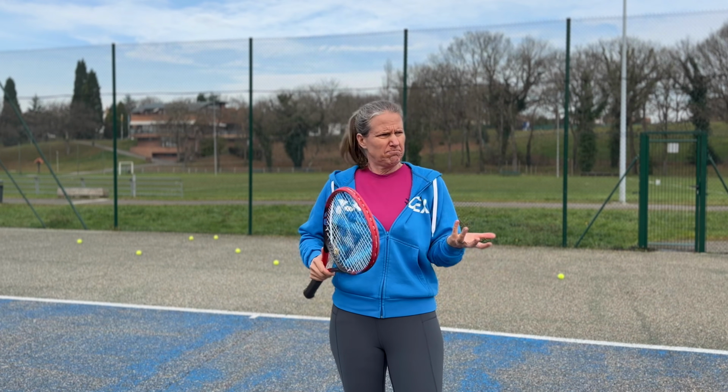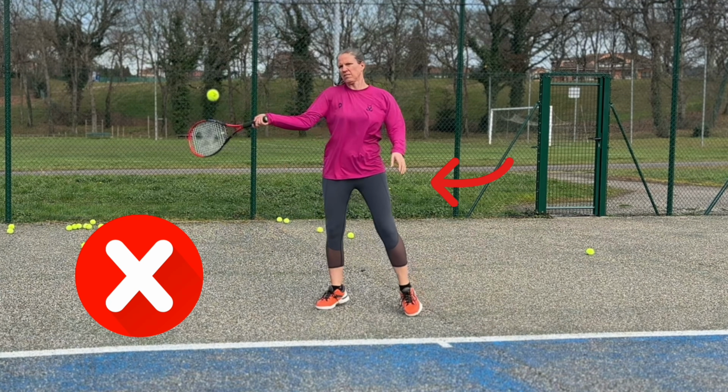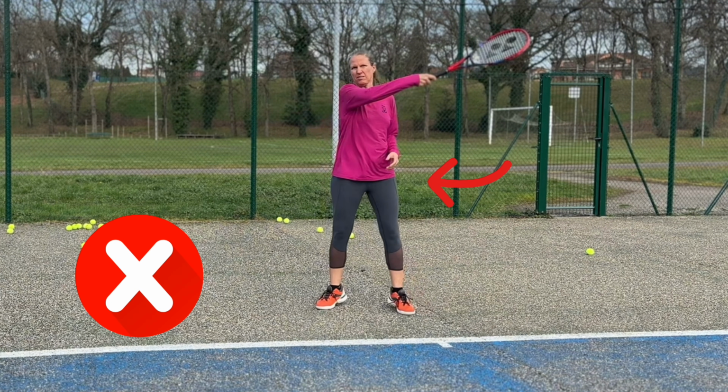In some of the stroke analyses that I have been sent over the last couple of weeks, incidentally, a few players had the exact same issues, and that was not using the offhand correctly.